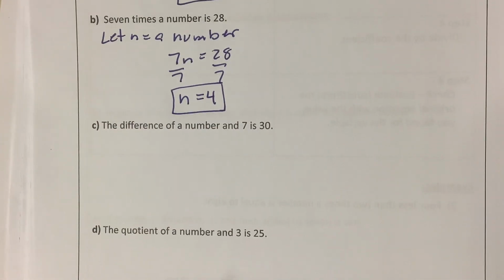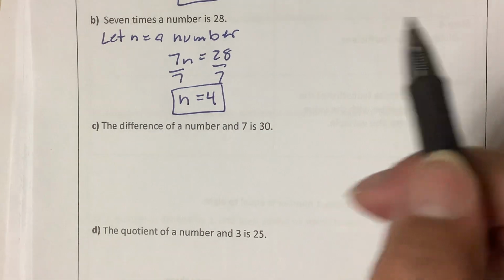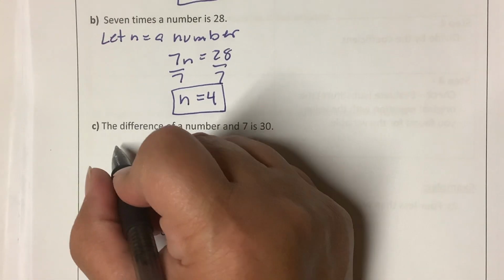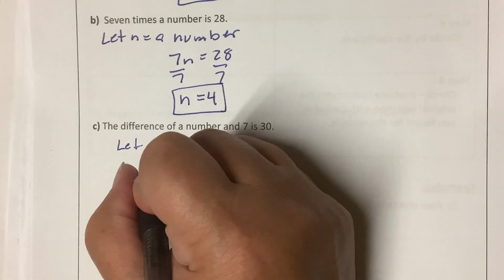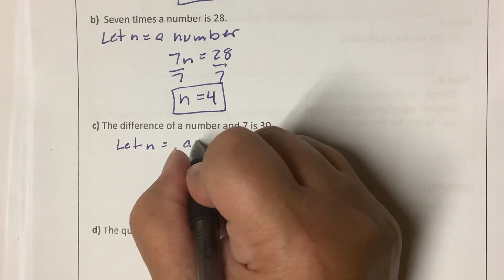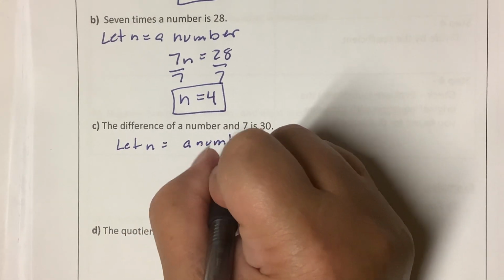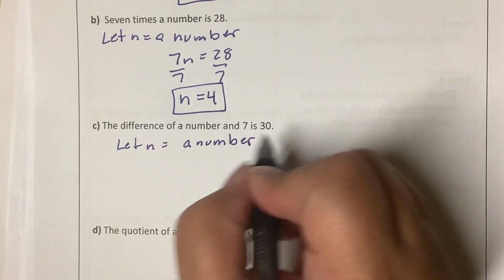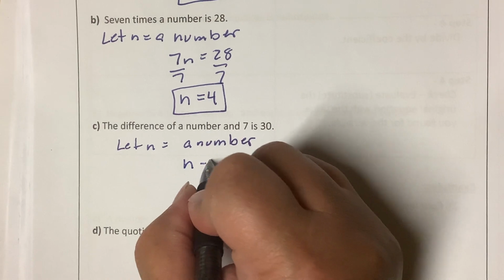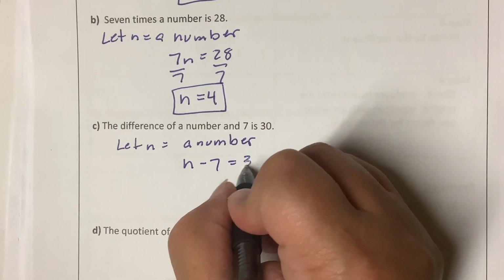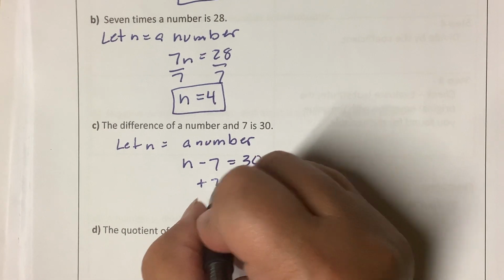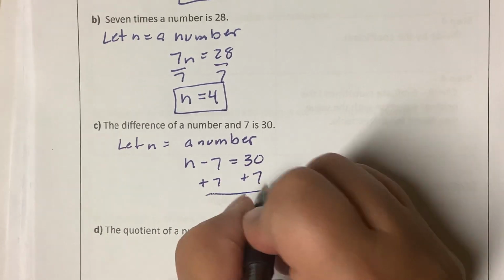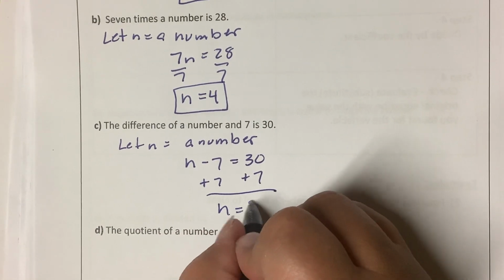All right, not too bad so far. The difference of a number and 7 is 30. Let n equal a number. And yes, you do have to write a let statement every single time. I'm sorry, just get used to it. Difference of a number and 7. n minus 7 is 30. Add 7 to both sides. n equals 37.